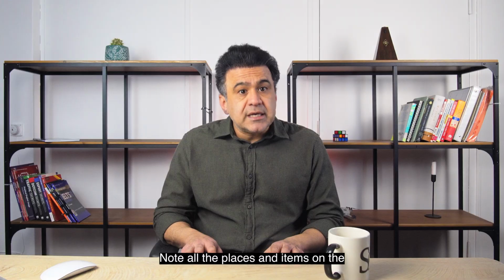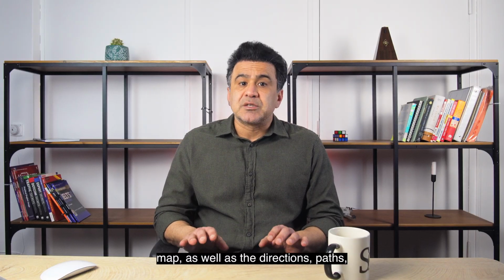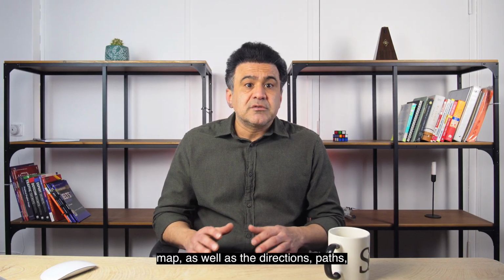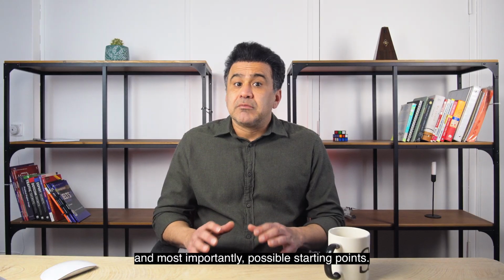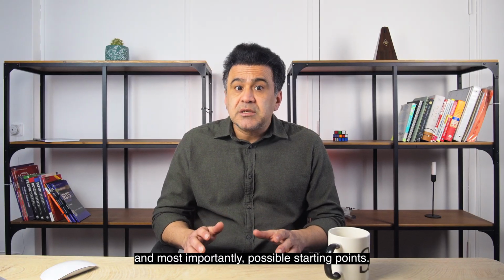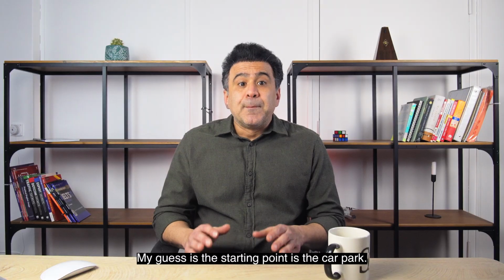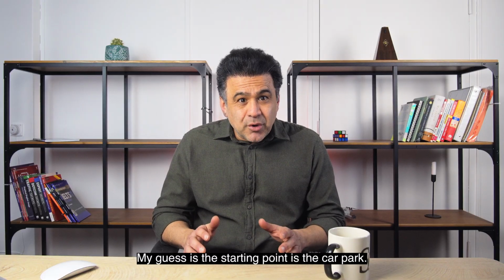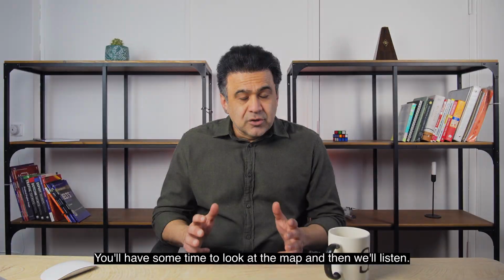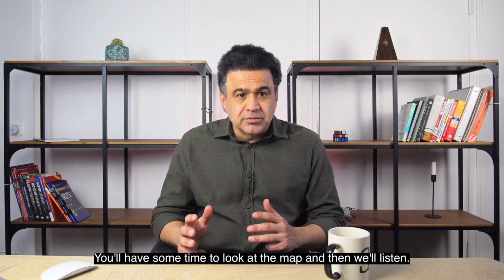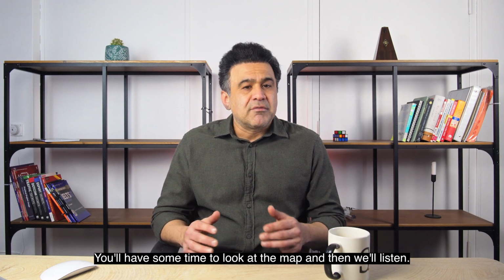Note all the places and items on the map, as well as the directions, paths, and most importantly, possible starting points. My guess is the starting point is the car park. You'll have some time to look at the map and then we'll listen.